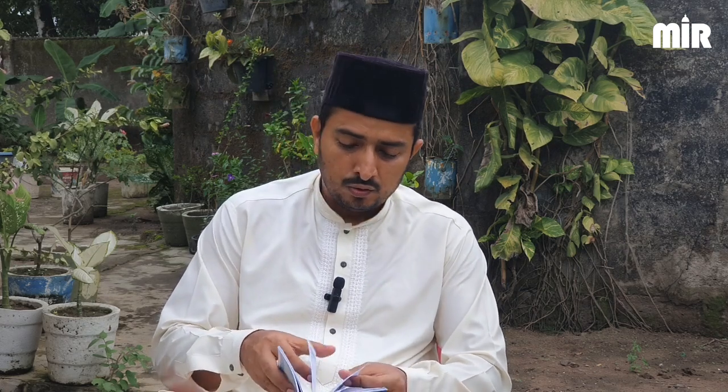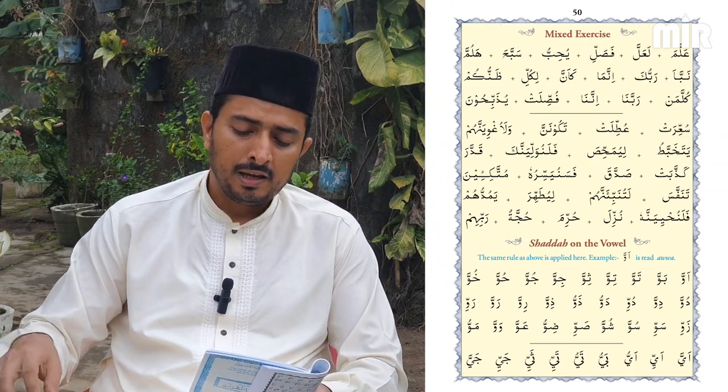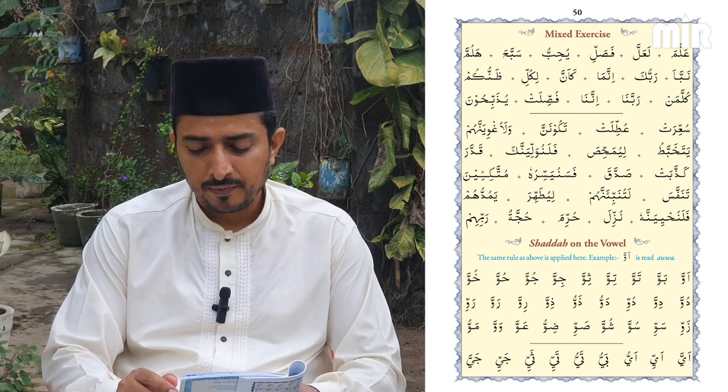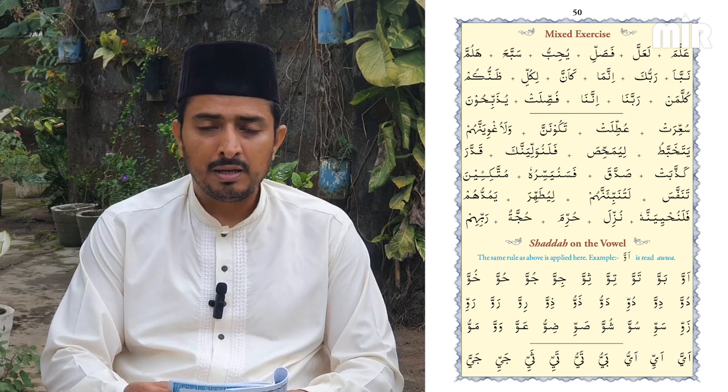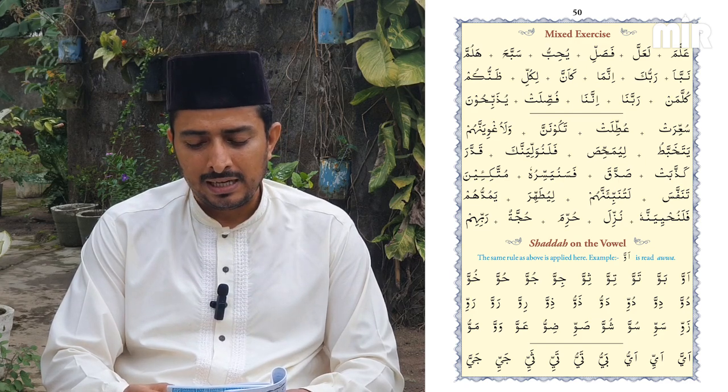Whenever they have Shadda. So if we go to the next page, there we see now they have given three letters, and either the second one or the third one has Shadda. How do we read? The same thing we have to keep in mind, that we have to stay on the letter which has Shadda.